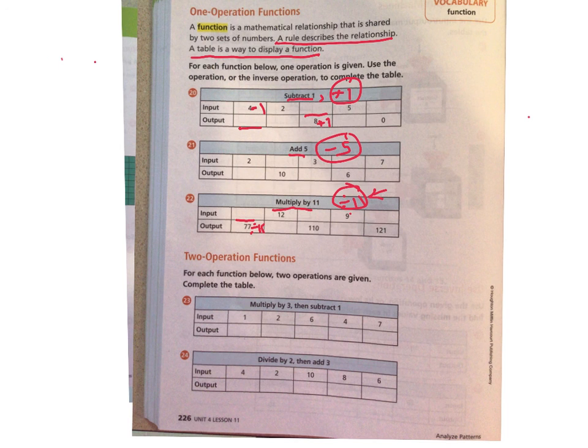Now, same thing down on the bottom, but this time, remember when the robot had two things you had to do? That's what we're doing here. They're going to tell you two things to do in your rule. You're going to multiply by 3, then subtract 1. Notice it's all bottom numbers. So take that number that's on top.